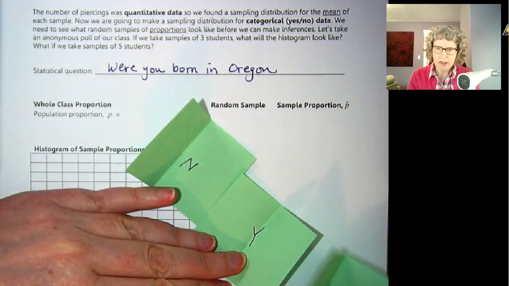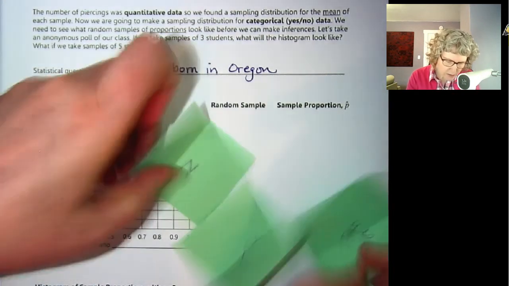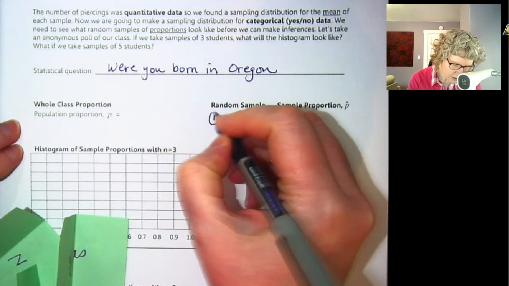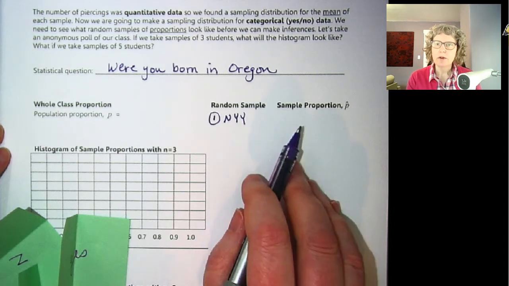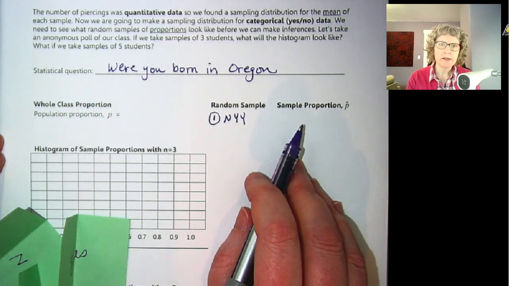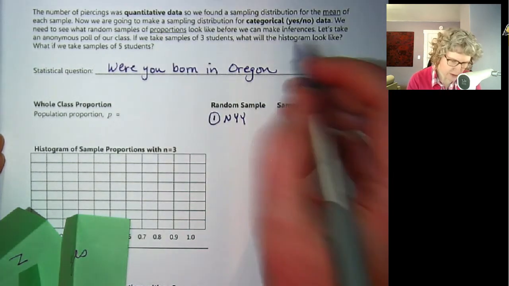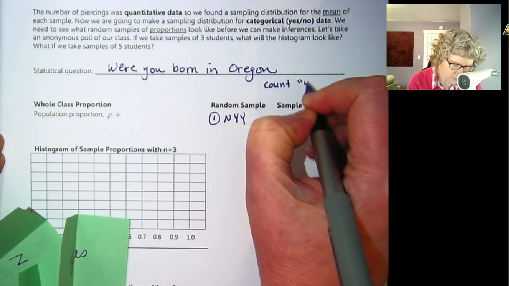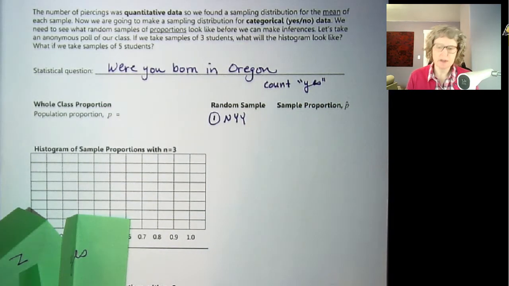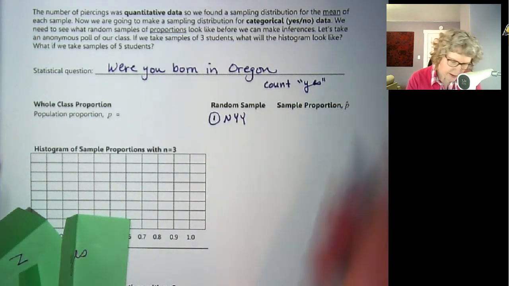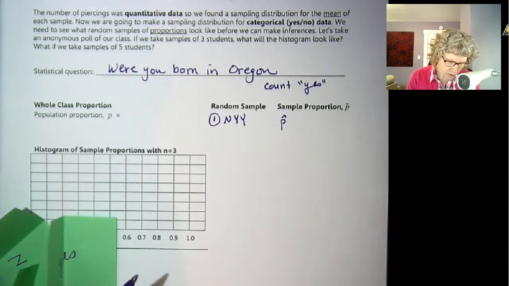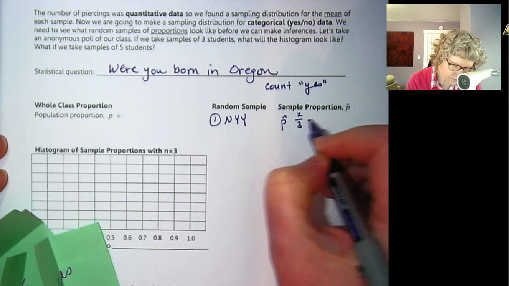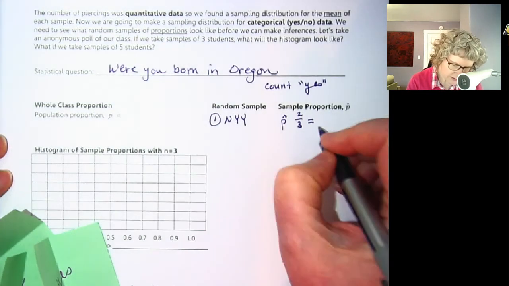Okay, so we have no, yes, yes. So sample 1: no, yes, yes. This time, instead of an average, because this is categorical, we're making a proportion, so we're dividing. In this case, we're going to be counting the number of yeses. We could just as easily count the no's; we just have to decide one or the other. So we're counting the yeses, and we're making a sample proportion, which is p hat, and this time the yeses were 2 out of 3. That's 2/3 or 0.67.